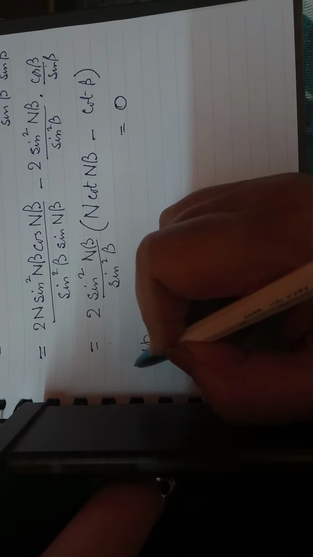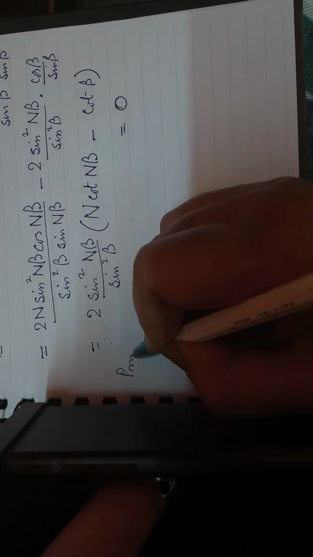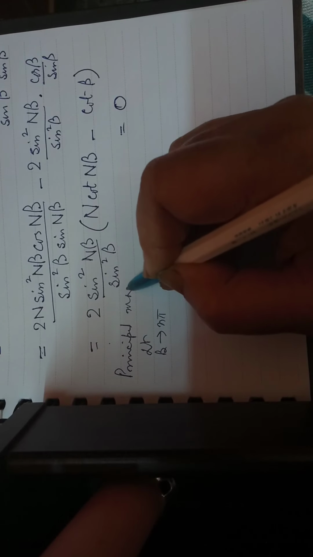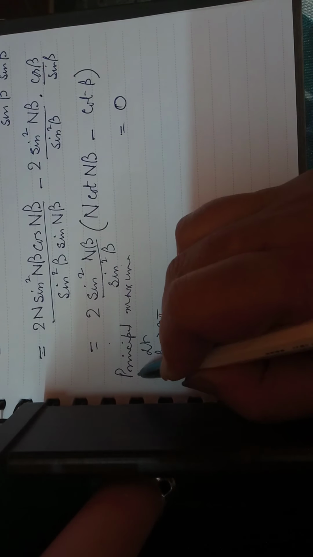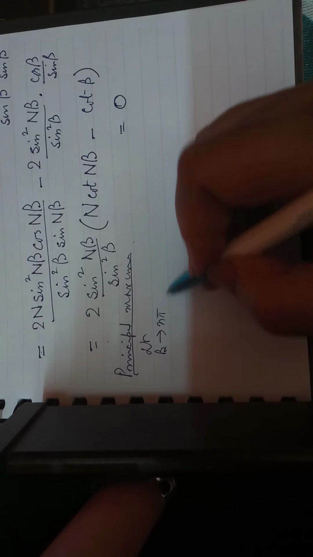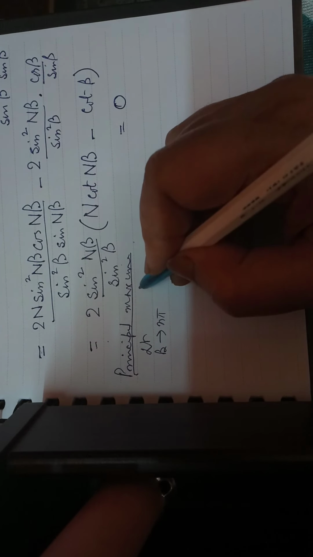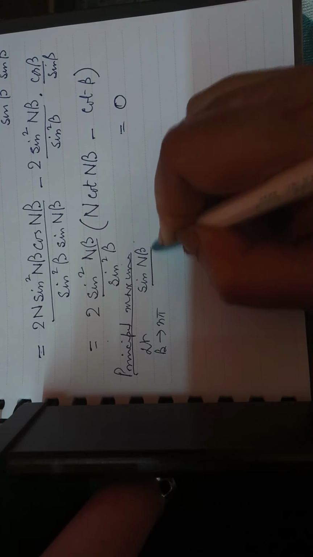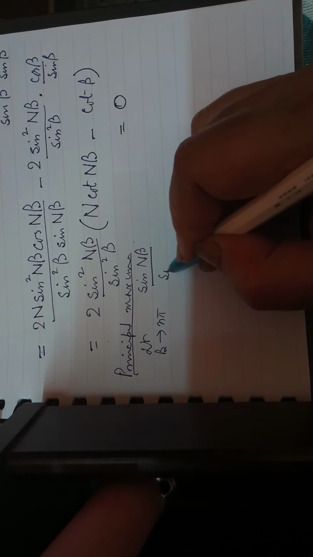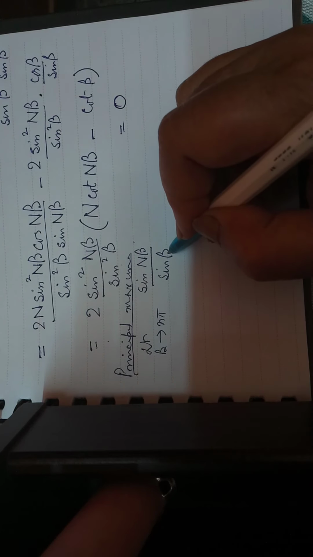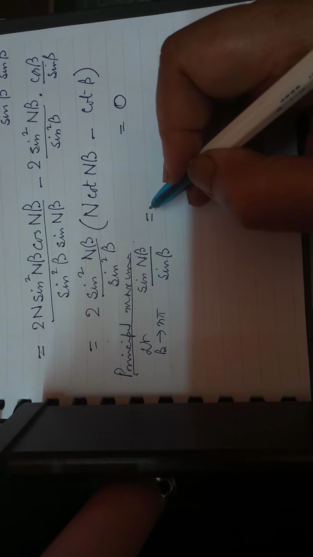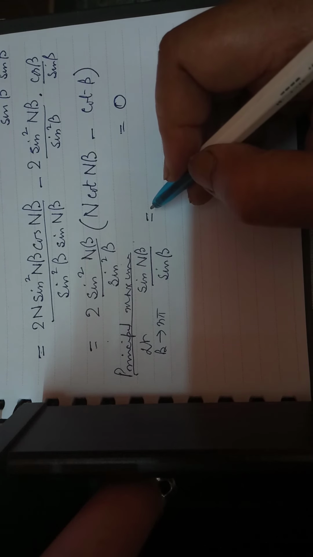We are looking for the principal maxima. If you take the limit beta going to n pi of sine of n beta by sine of beta, you differentiate sine n beta and sine beta.